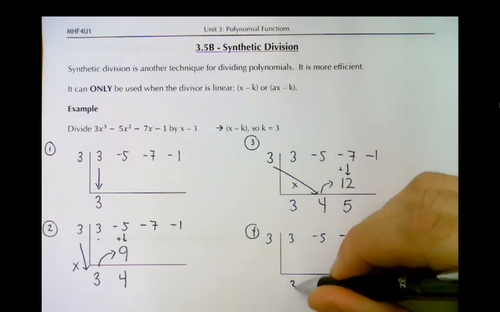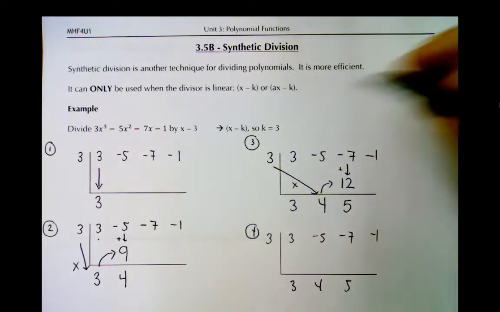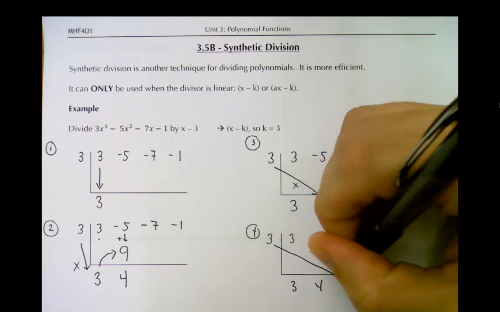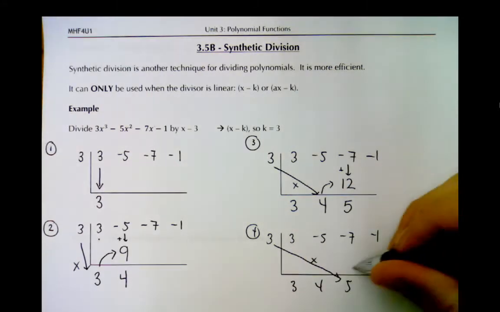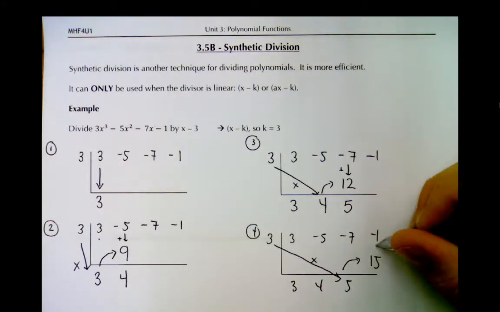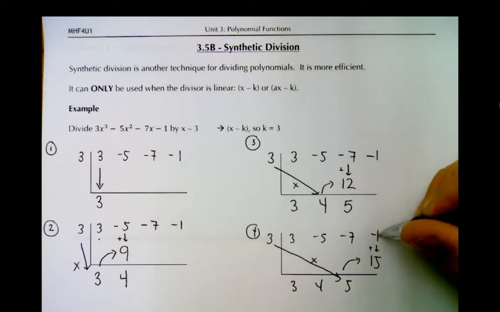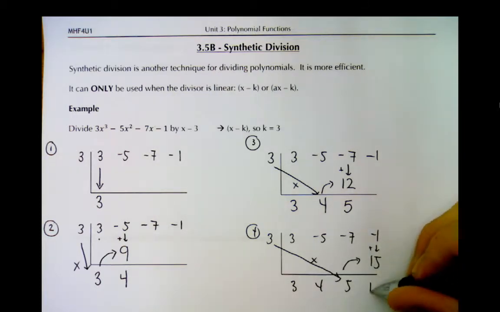And we've got 3, 4, 5. So we're going to take our 3, multiply it by 5. We get 15. And then we're going to add down the column. Minus 1 plus 15 is 14.